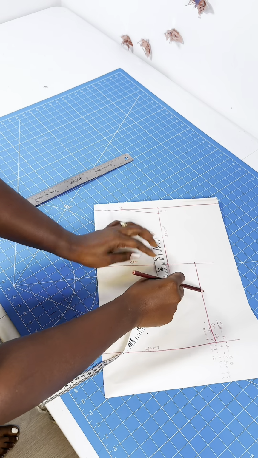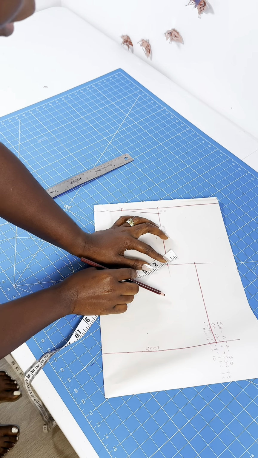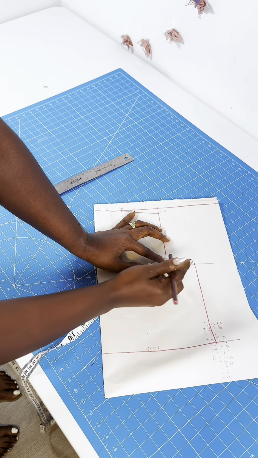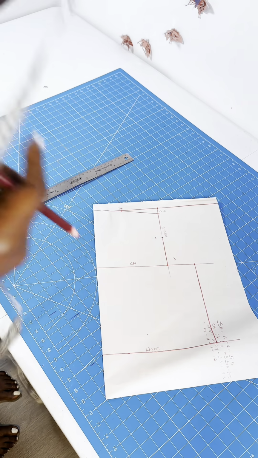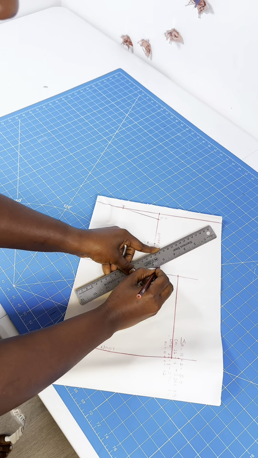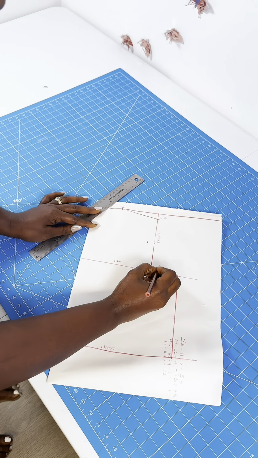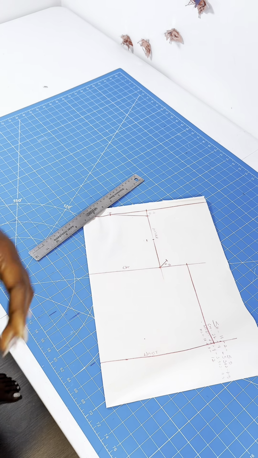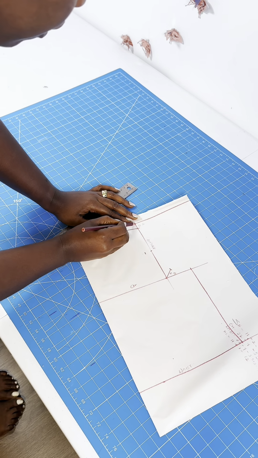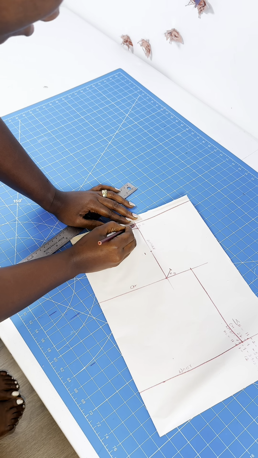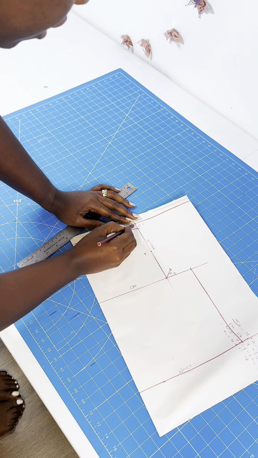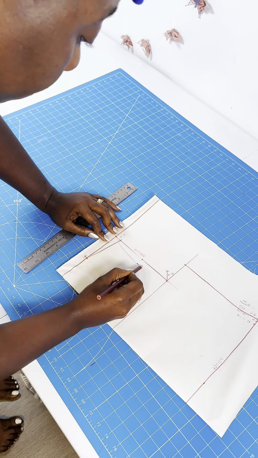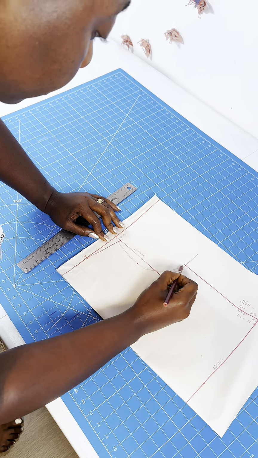Next thing I'm doing is to mark 1 inch or 0.75 inches on that point where the shoulder line meets the chest line. So I marked 0.5 there. I couldn't find my French curve, so I'm going to be joining these lines with my hand. So I joined them like this, just like so. I joined them like this all the way. If you have your French curve, it makes it easier than what I was doing here.